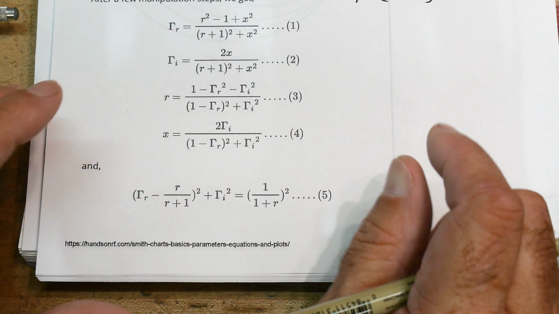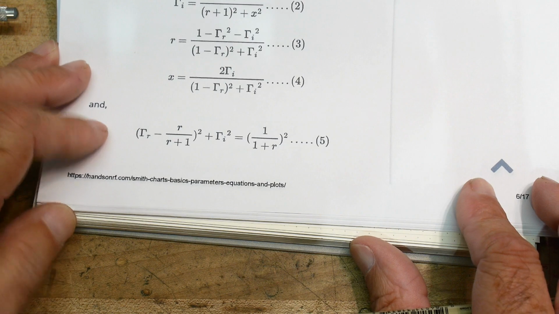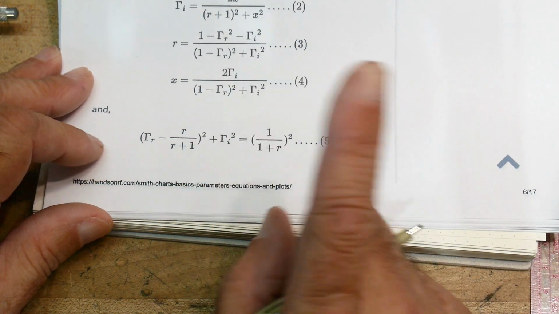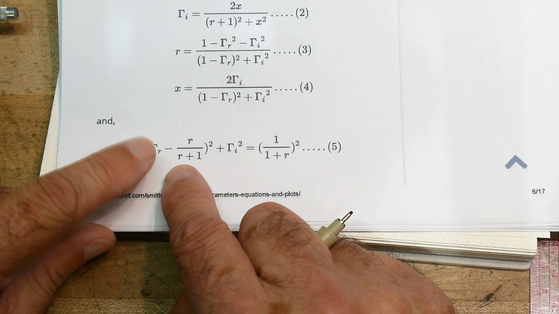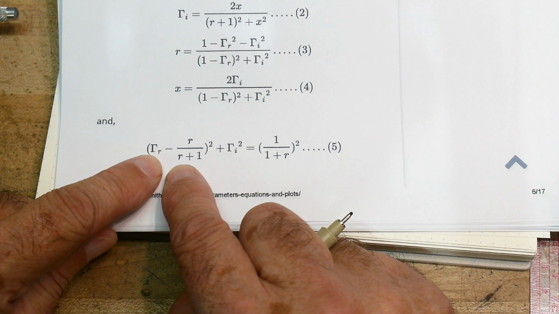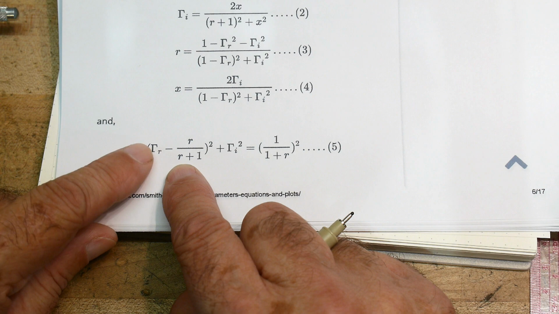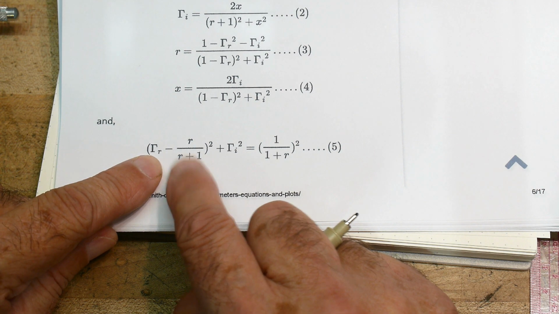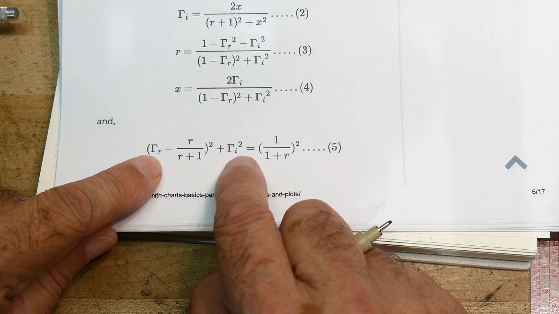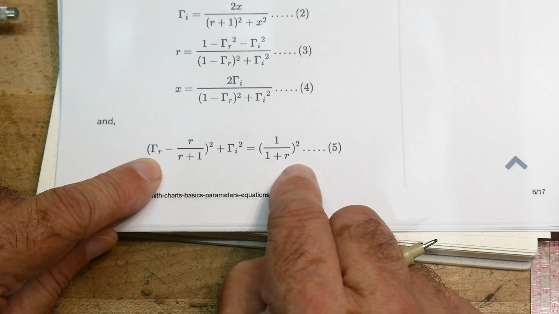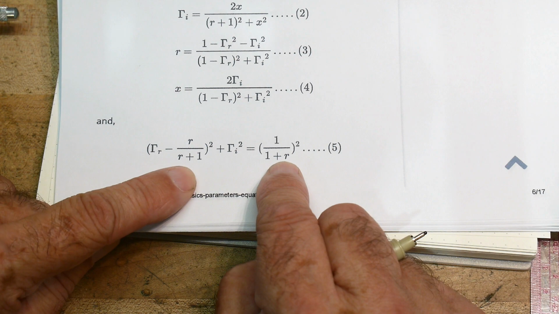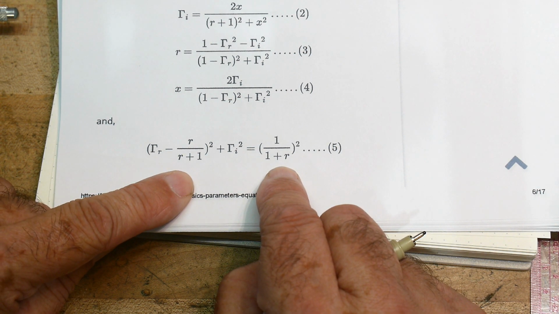And then the most important equations for Smith charts are these, which give the real part of gamma and the imaginary part of gamma, all as a function of little r.